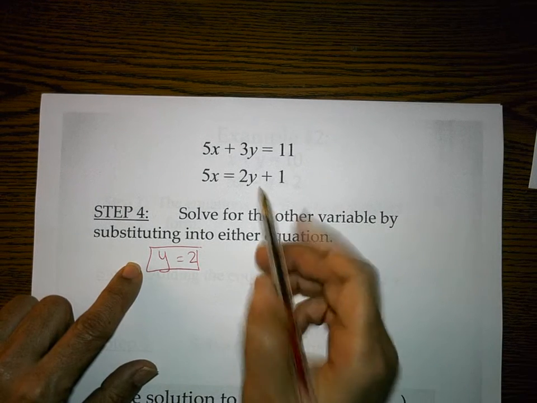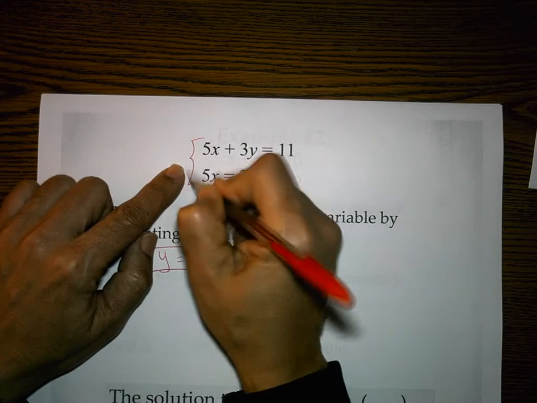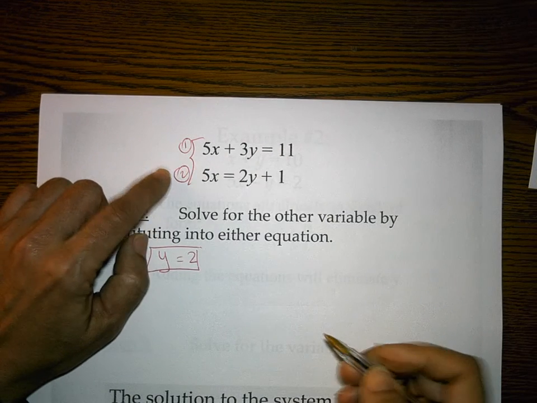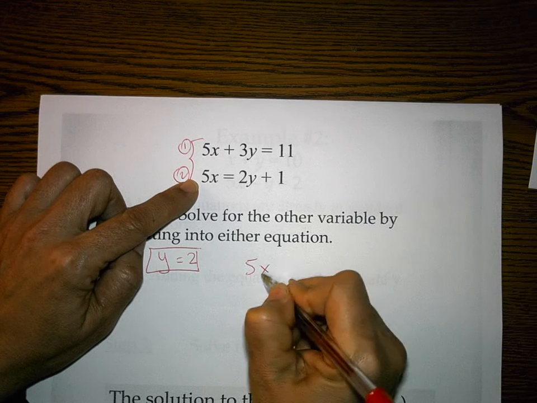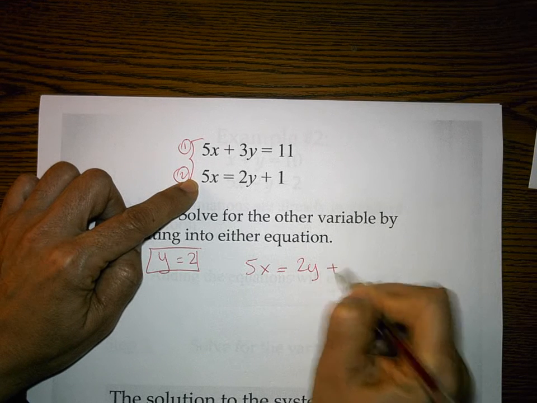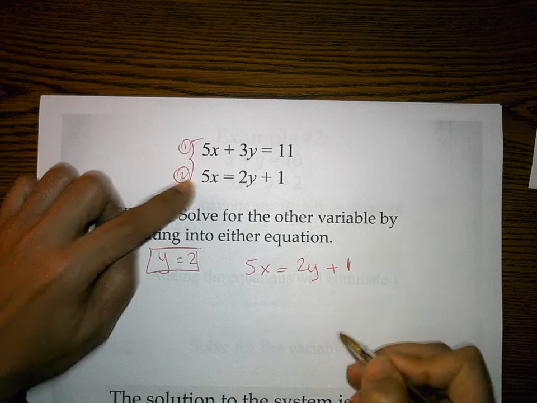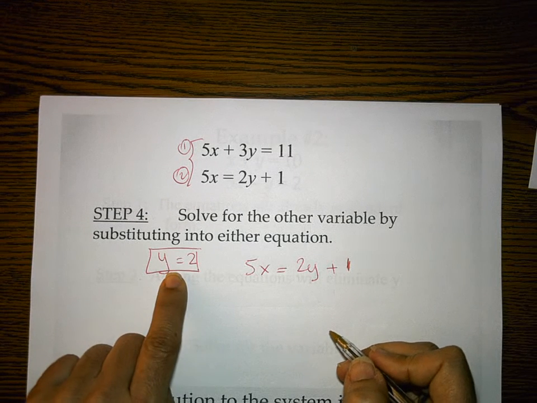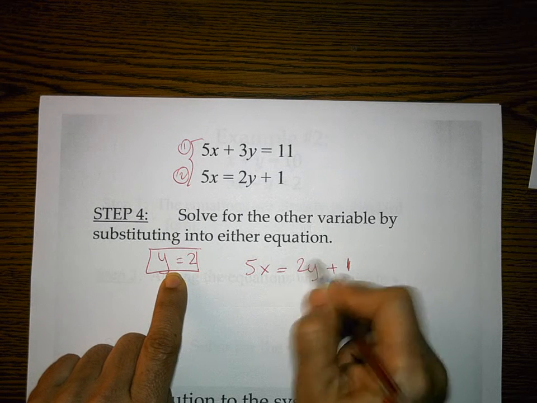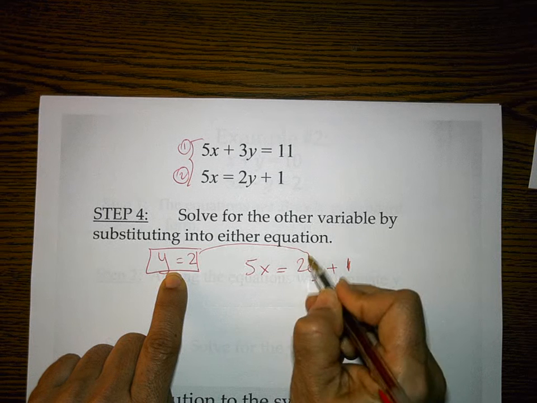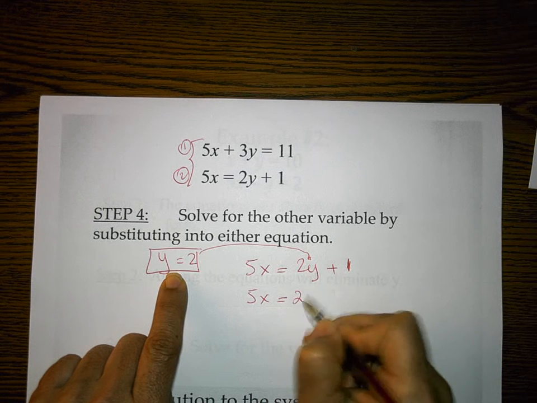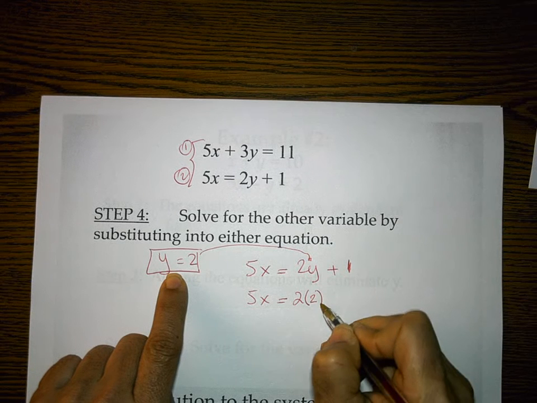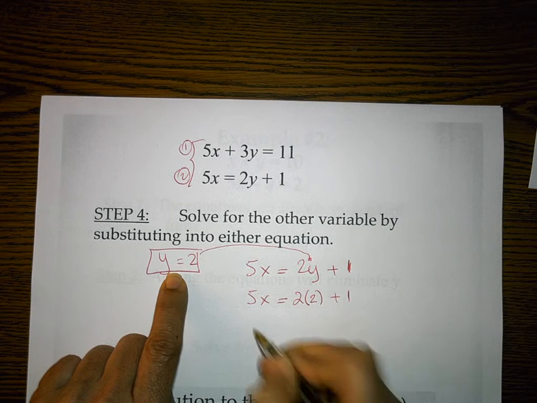Then I can just come over here and pick either equation, 1 or 2. I'm going to pick equation number 2. It says 5x equals 2y plus 1, and I'm trying to solve for x. I already know y equals 2, so in the place of a y, I'm going to plug in a number 2. So 5x equals 2 times 2 plus 1.